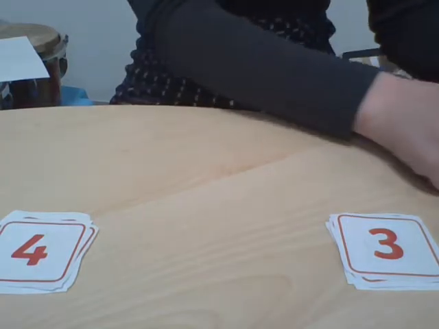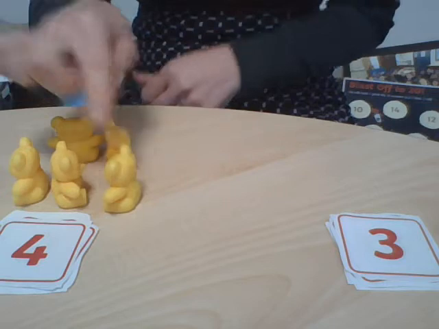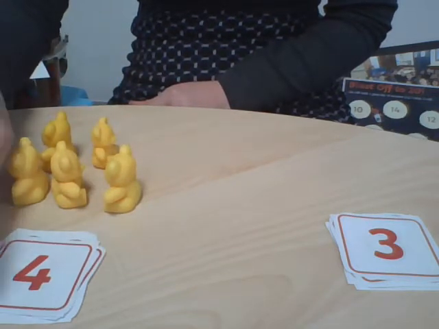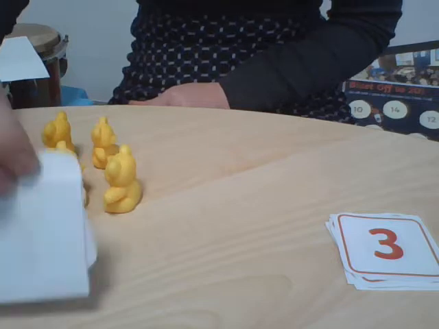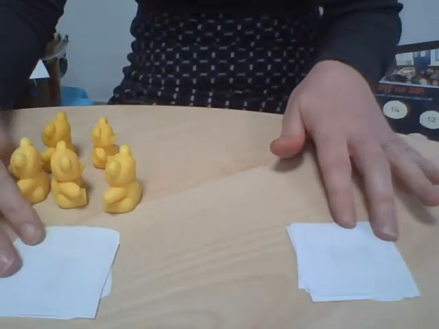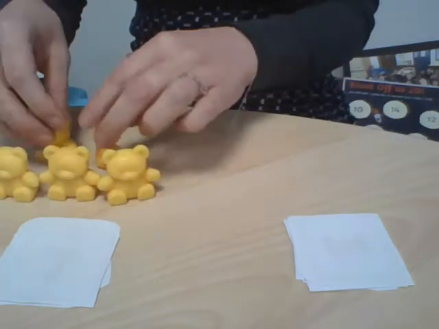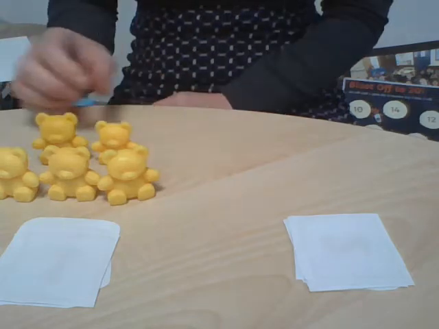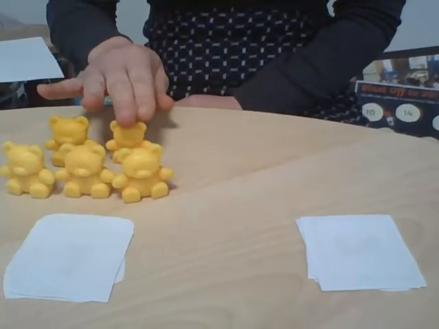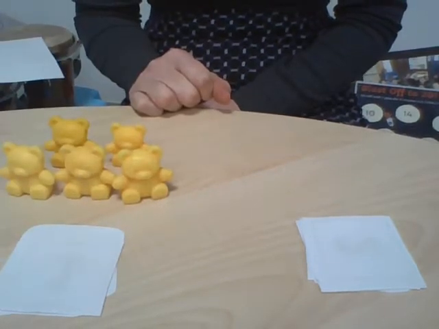Now, I've got some yellow compare bears. I've got 1, 2, 3, 4, 5 compare bears over here. Don't worry, that says 4, that's okay. In fact, it might be even better to turn them over. There we go. For now, we'll turn them over. So I'd like you to put either 5 compare bears or 5 of your objects next to one of your piles of numbers, just like mine.